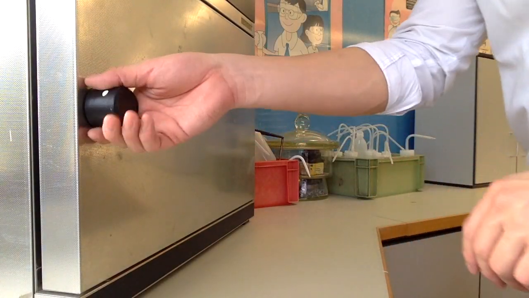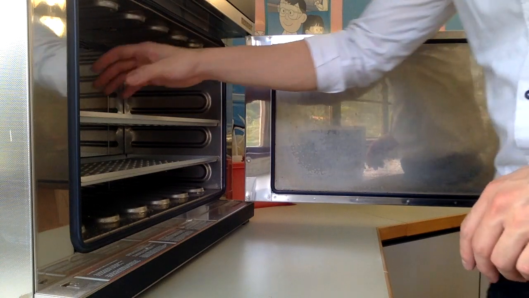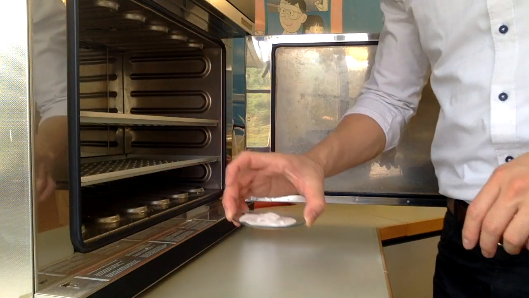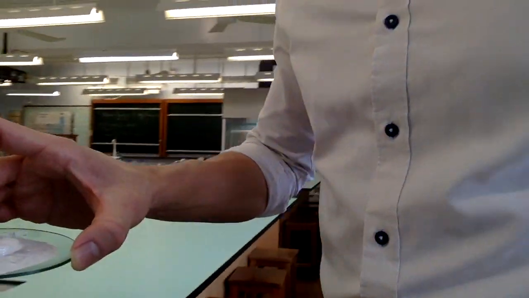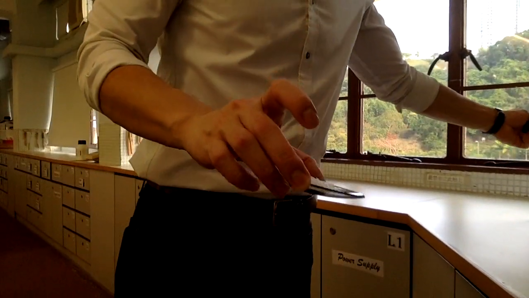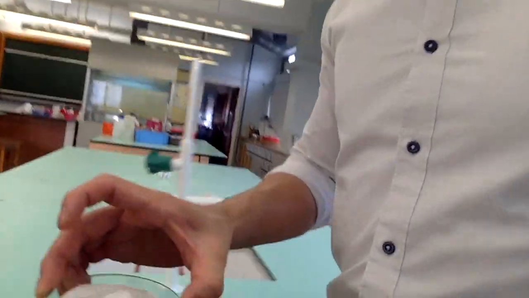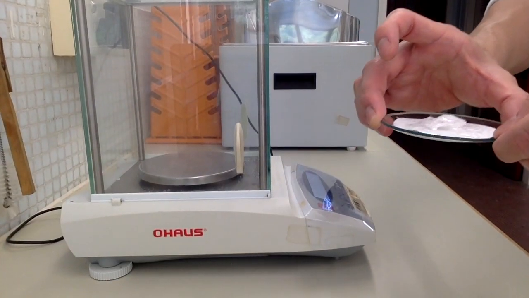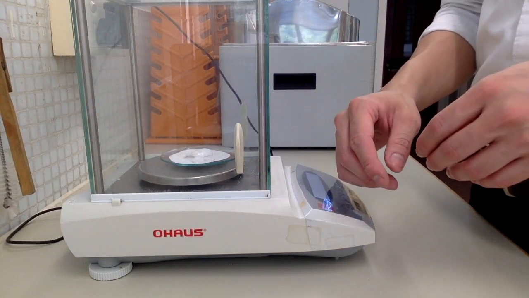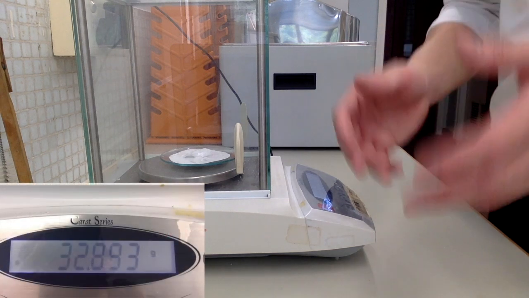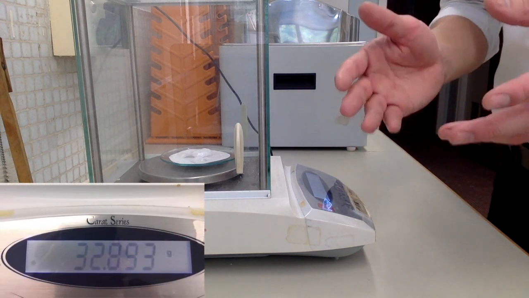So after an hour, come back to the lab, open the oven, take the dried sample, and we will do the weighing. That would be the last step of the entire experiment.